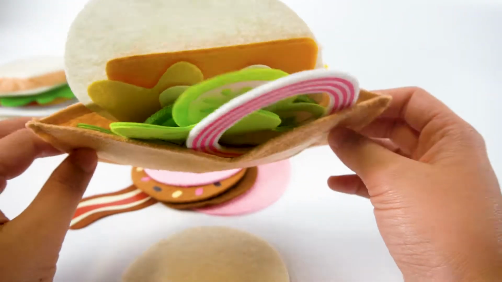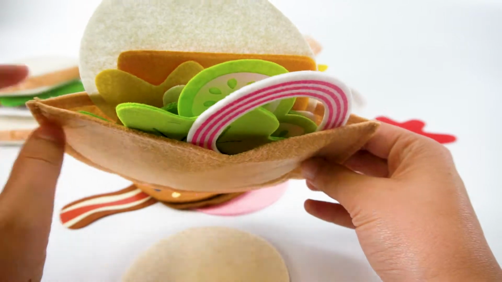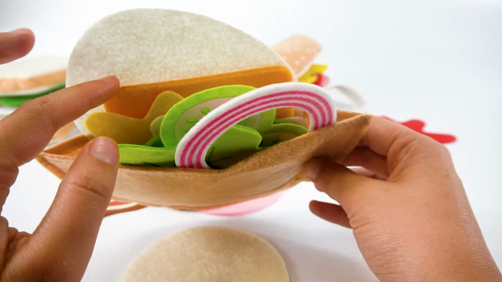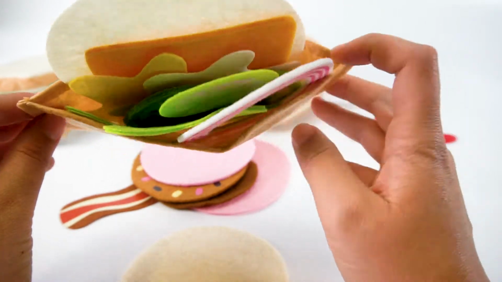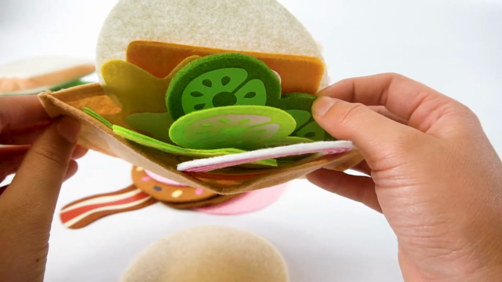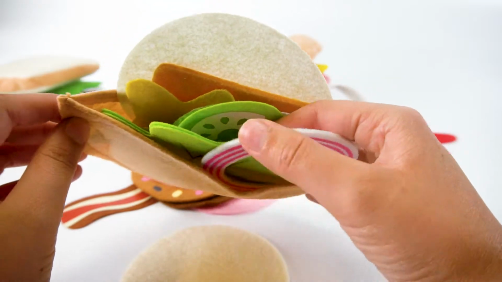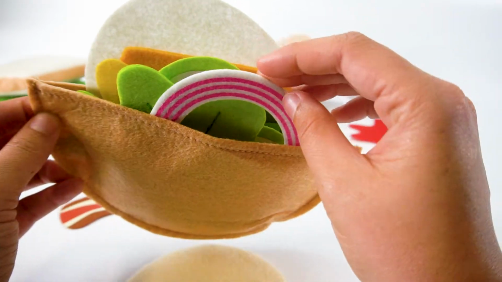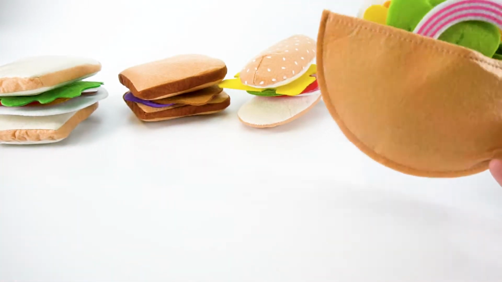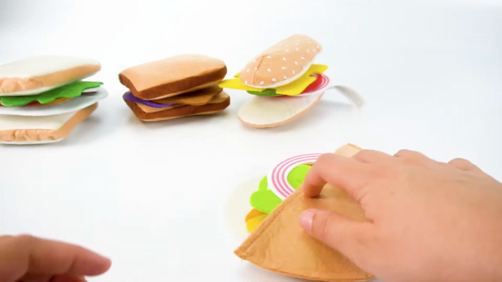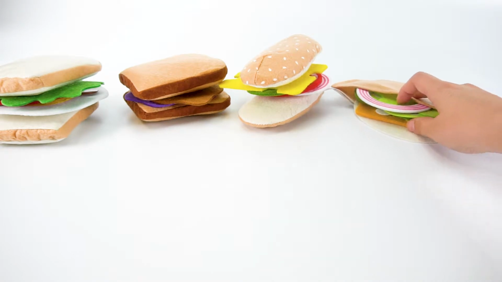Yay! We finished our sandwich. We put some turkey, some cheese, some condiments such as mustard and mayonnaise, some cucumbers and pickles, some lettuce, and some onions. Great job, everyone! We made 4 sandwiches today. Whoa! Don't these look so delicious?